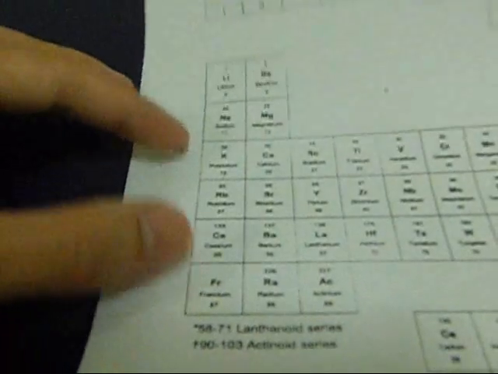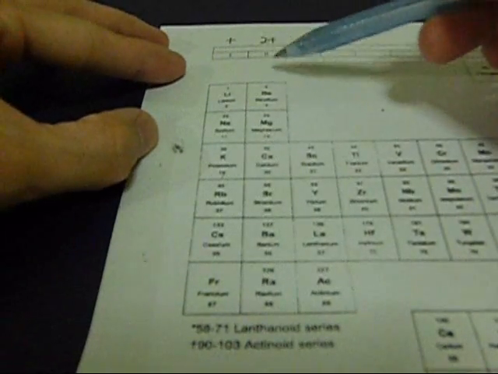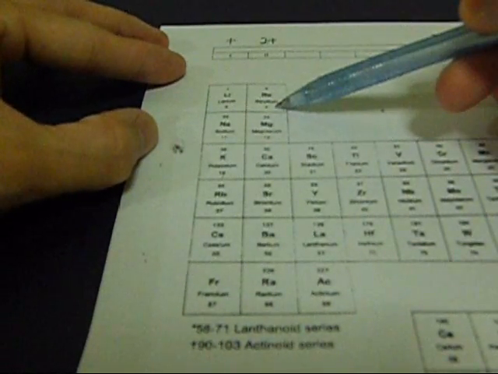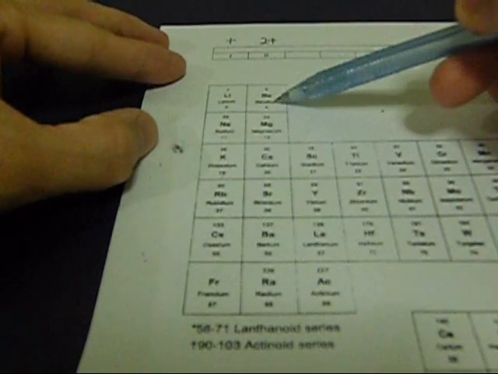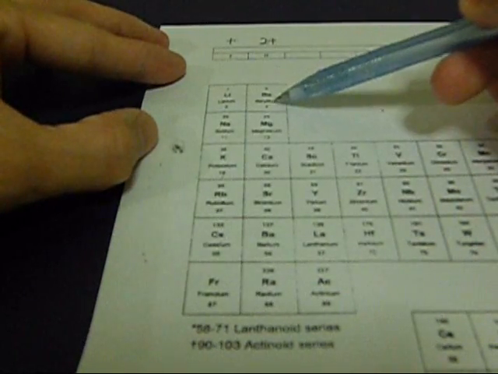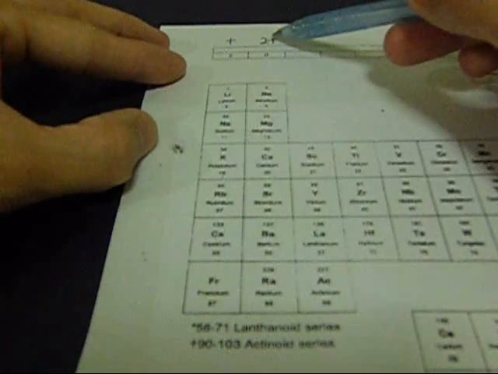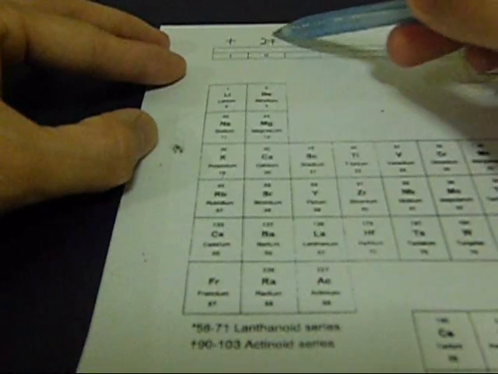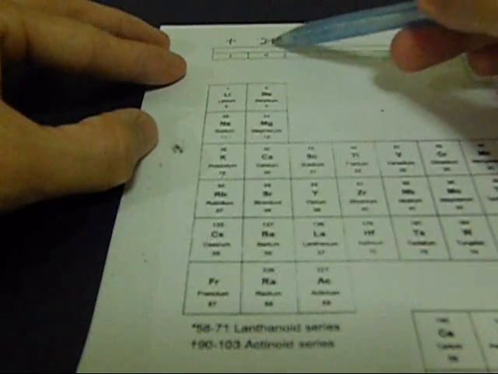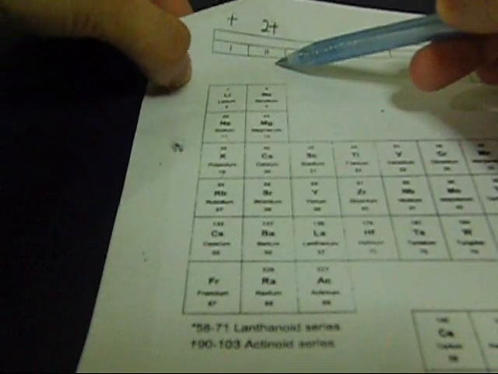Likewise for group 2 elements, group 2 means 2 valence electrons. In order for the group 2 elements to be stable, they will tend to lose the 2 valence electrons to become an ion with the charge of 2 plus. So you can write a 2 plus at the top of group 2 in your periodic table.